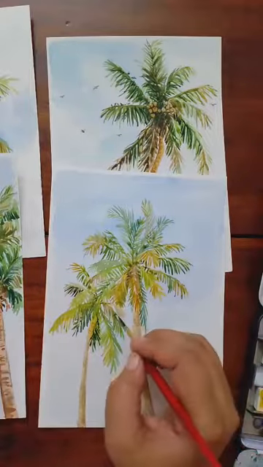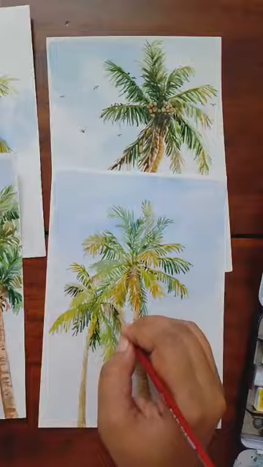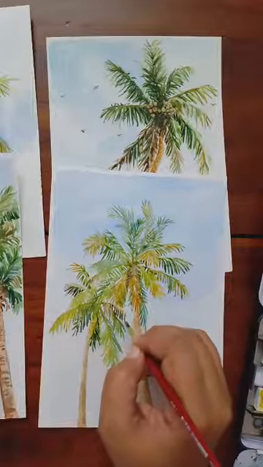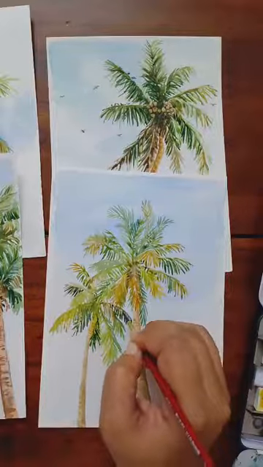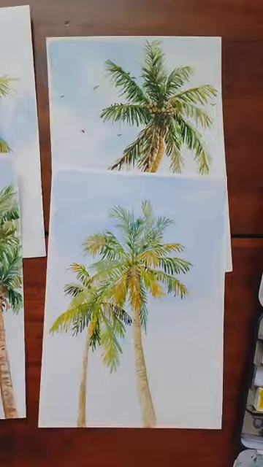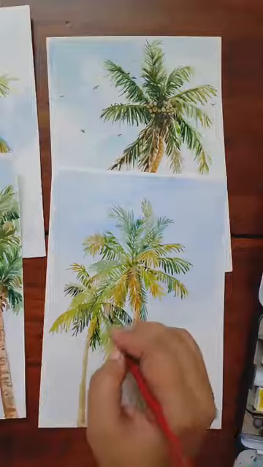Okay, these branches are definitely dark, and they're long, I didn't realize that they were, so I'm going to start putting them in. A little bit of darkness here.